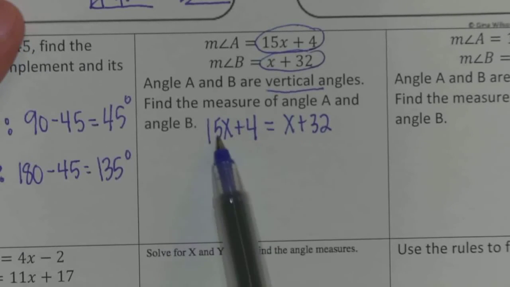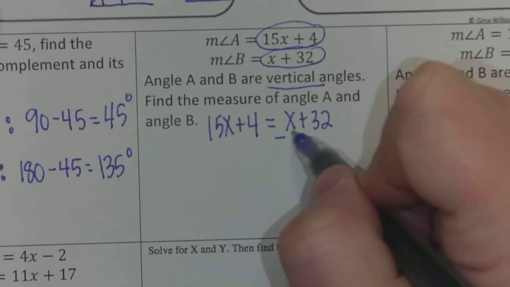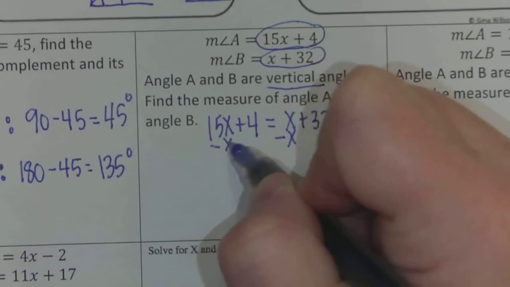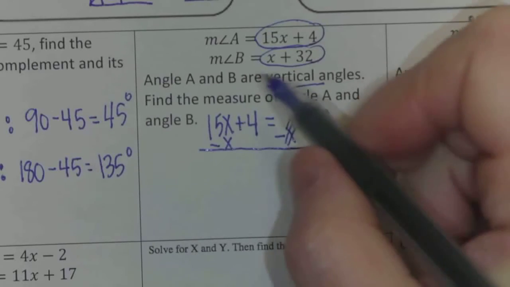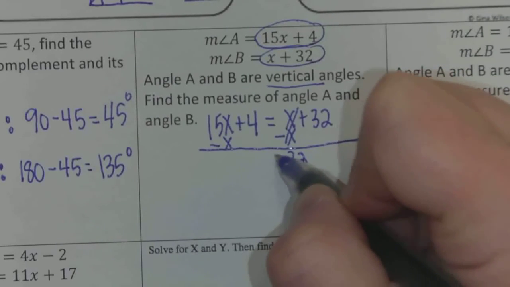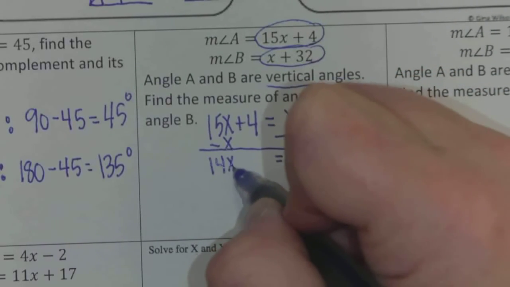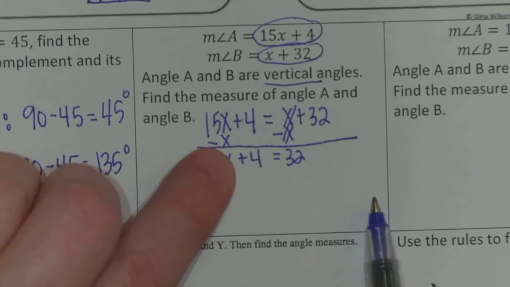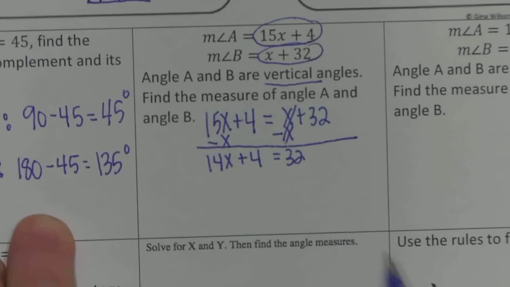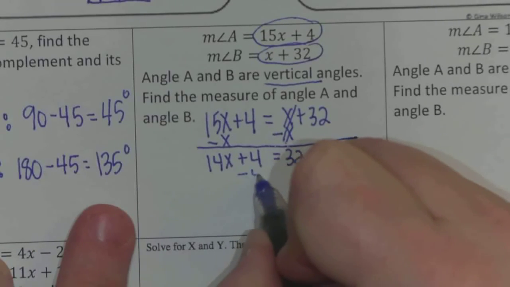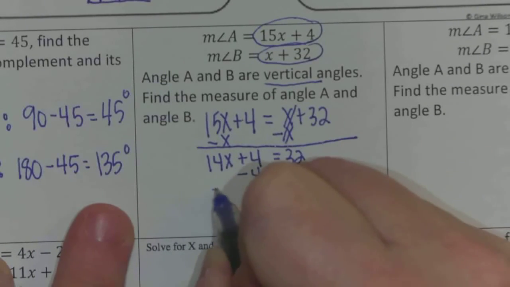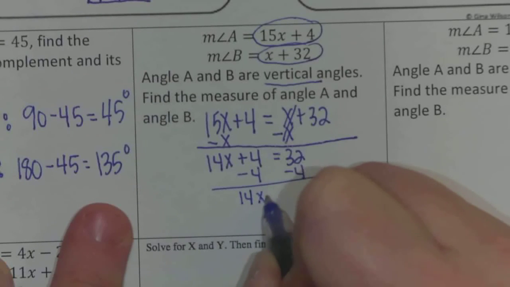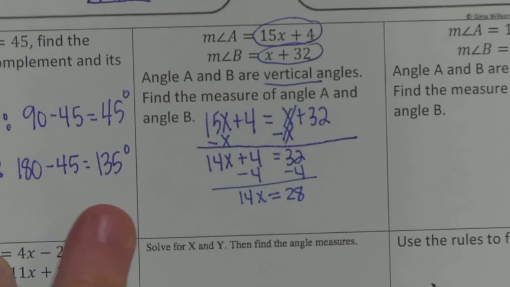I like to move the x to stay positive, so I'm going to move this by subtracting x to the other side. It cancels over here. And on the other side, I get 14x plus 4. How do I solve for the x now? What do I do with the 4? I subtract it. You get 14x equals 28.